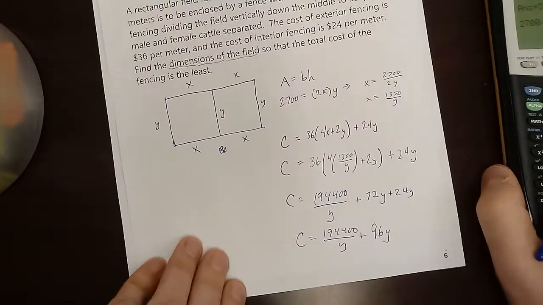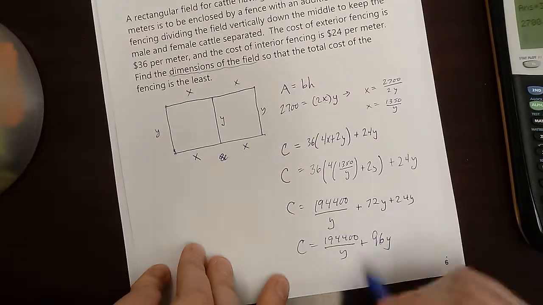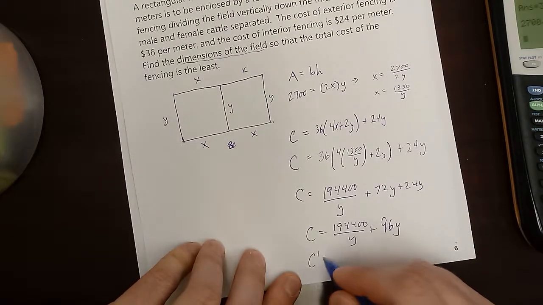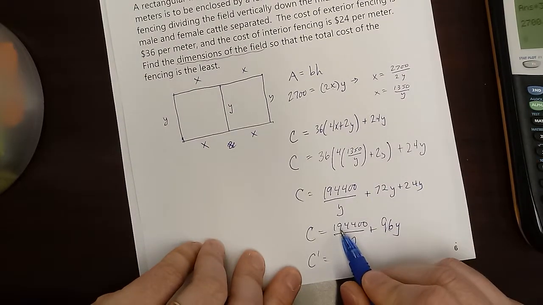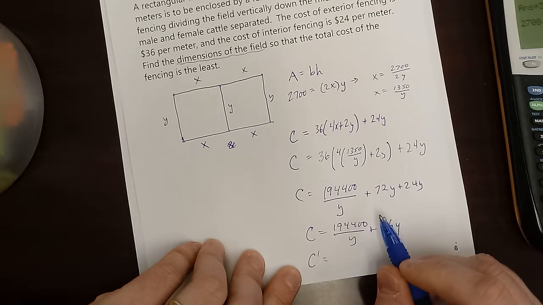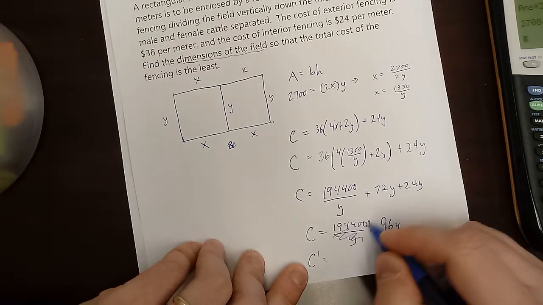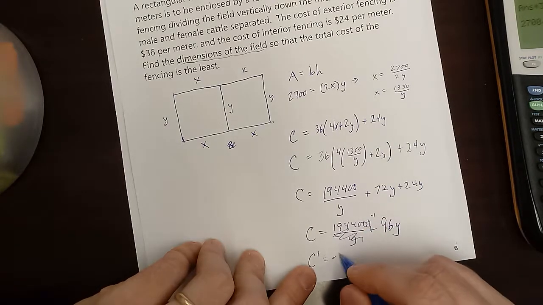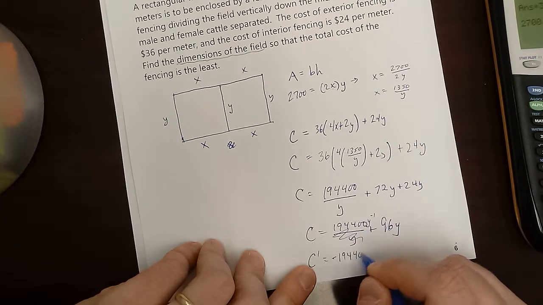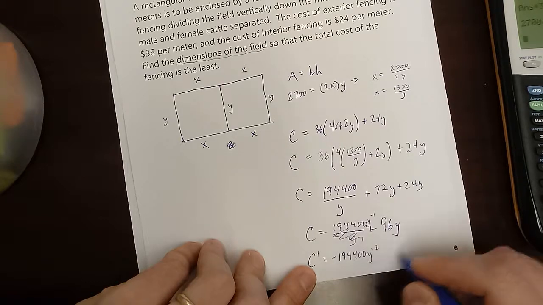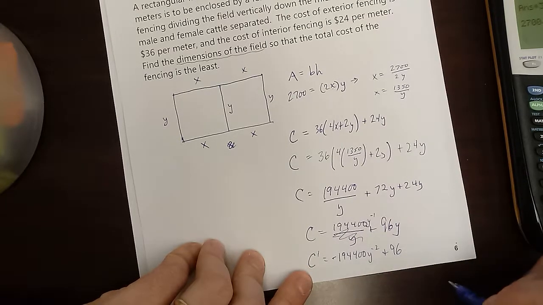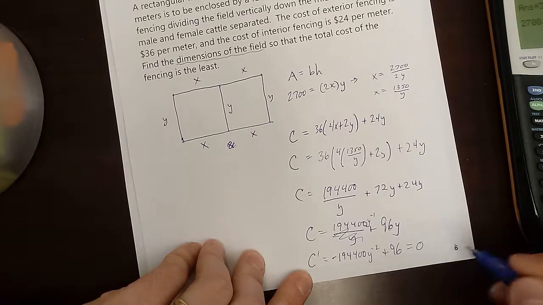All right. So now when I take this derivative and set it equal to 0, that's really where we're going. So C prime is, remember, this is really times y to the negative 1. That's what over y means. So I can really say this is negative 194,400 times y to the negative 2. Then we'll take the derivative of that and get plus 96. And then we'll set it equal to 0 and solve.